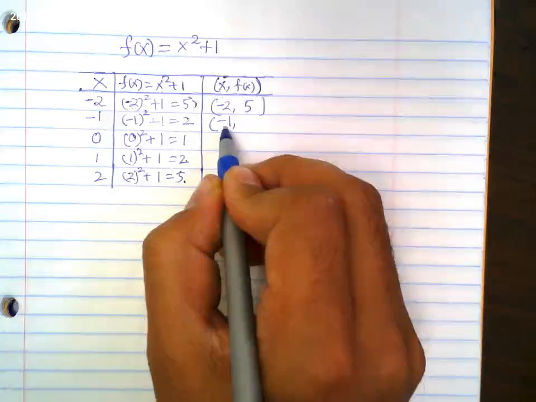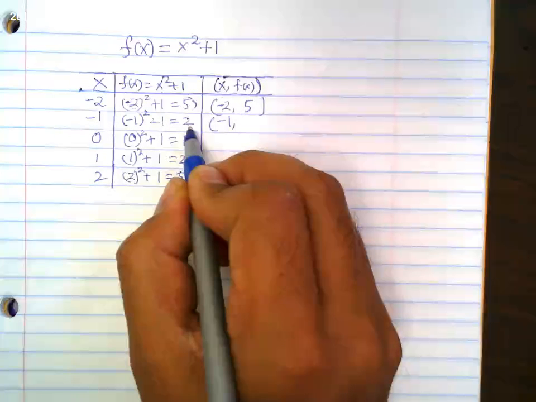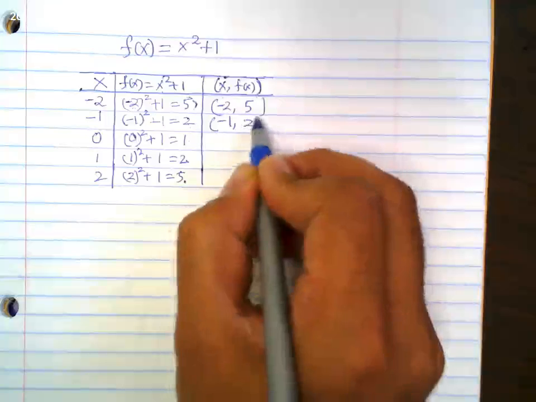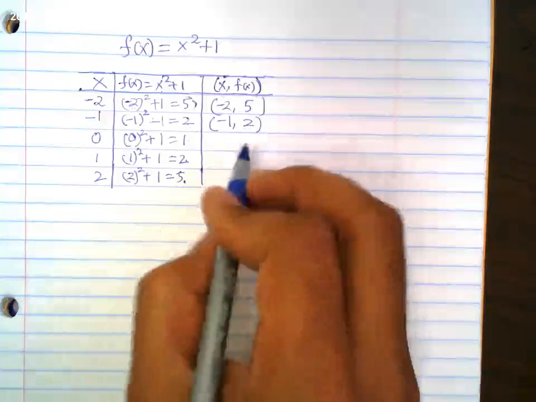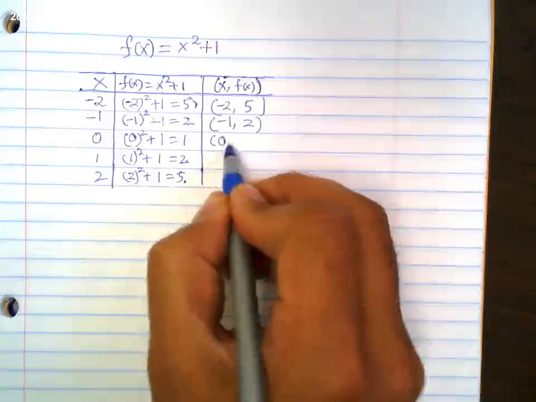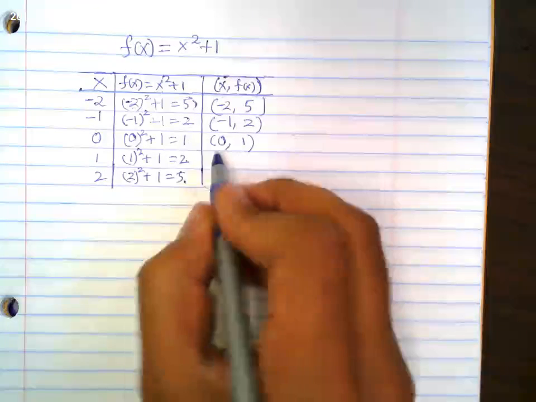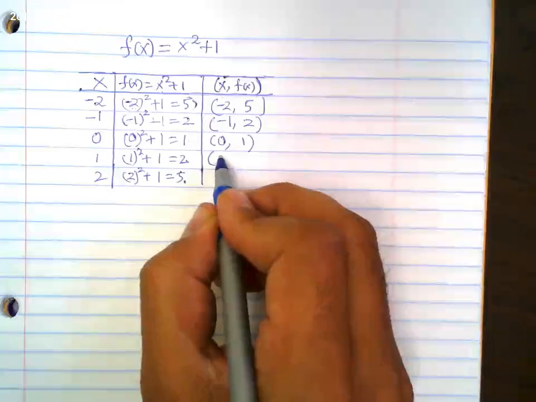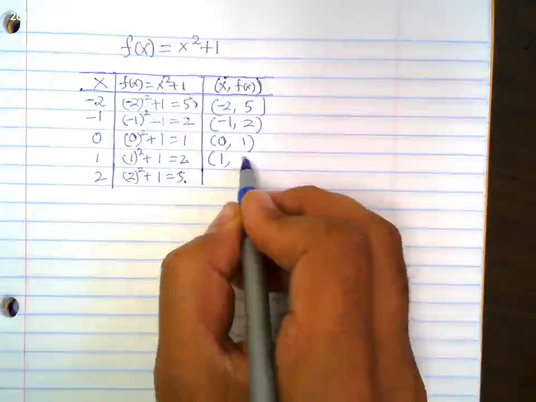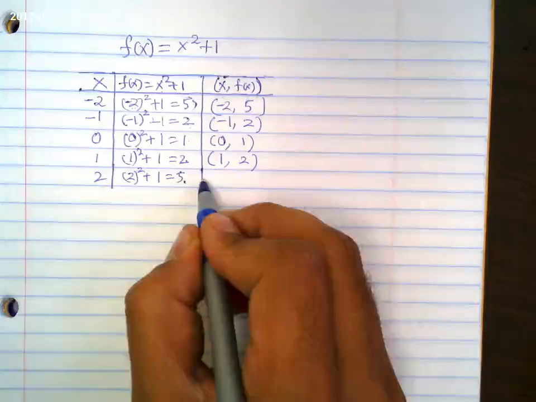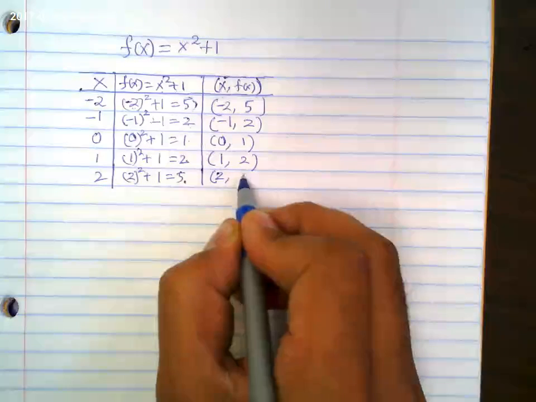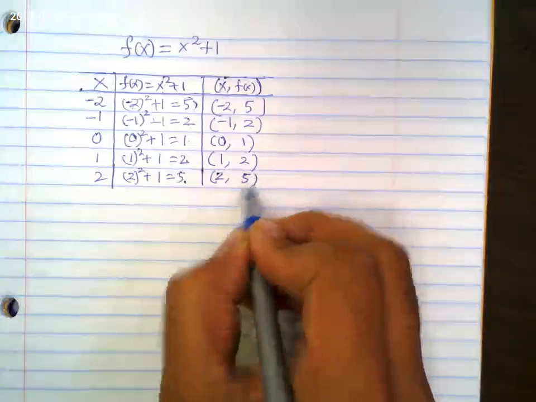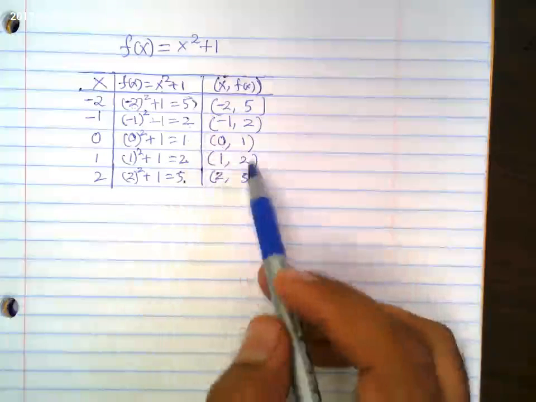When you put -1 for x, you found f(x) equal 2, so your ordered pair is (-1, 2). When you put 0 for x, you found 1 as f(x). When you put 1 for x, you got 2 for f(x). When you put 2 for x, you found f(x) as 5. So these are your ordered pairs.